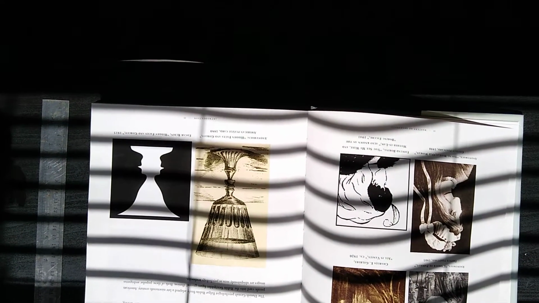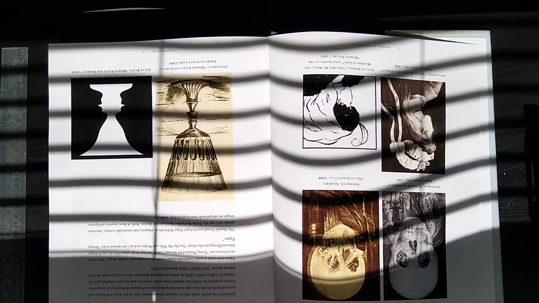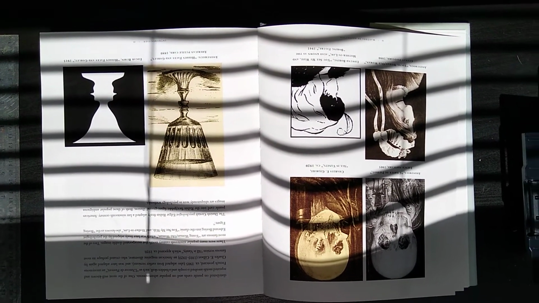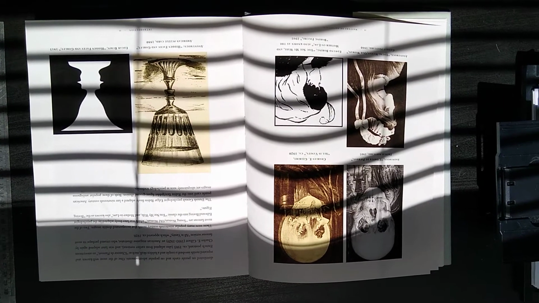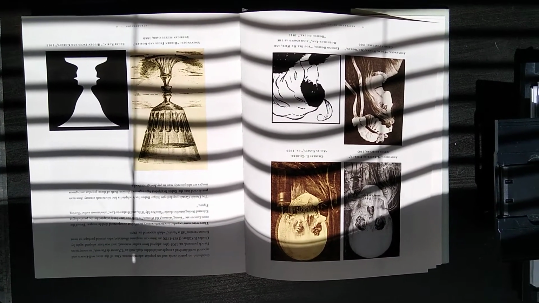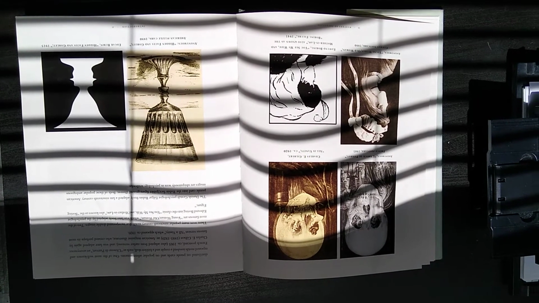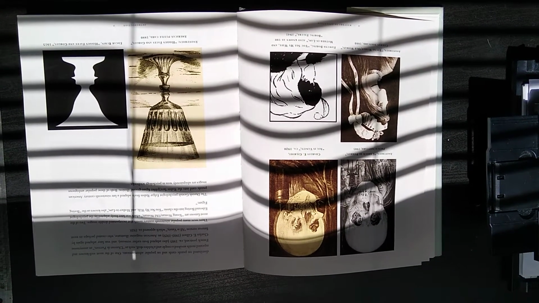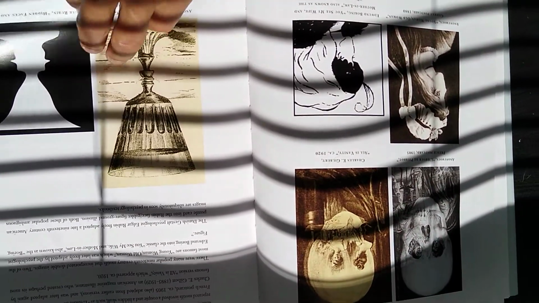Well, it's interesting to observe if, let's say, we have an ideal situation. Instead of the sun, we have an ideal source of light that produces these fringes, and we know the speed with which it's moving away from the page, from the book.